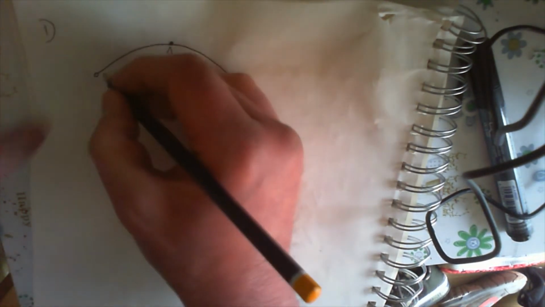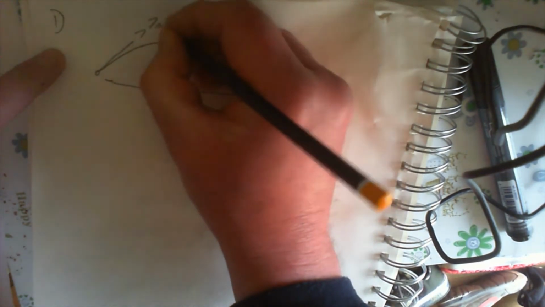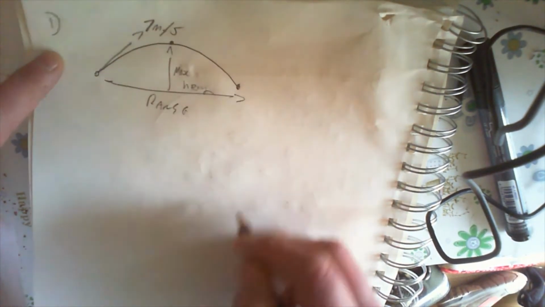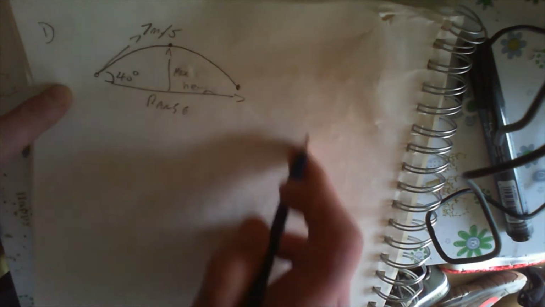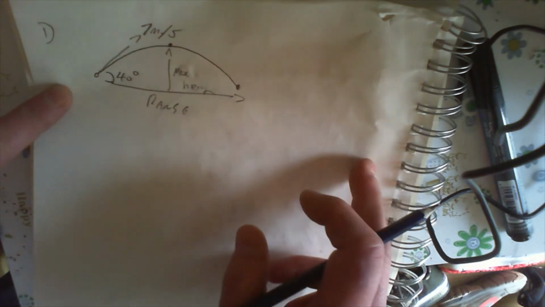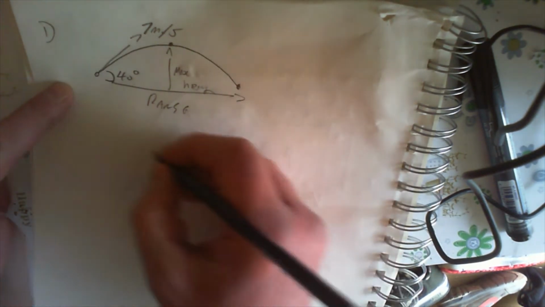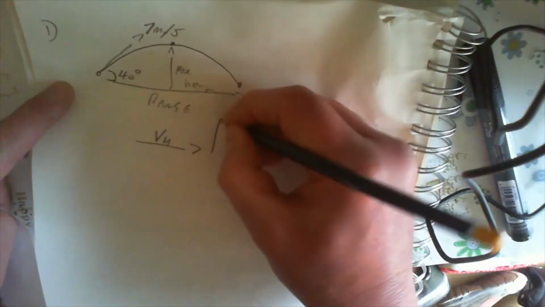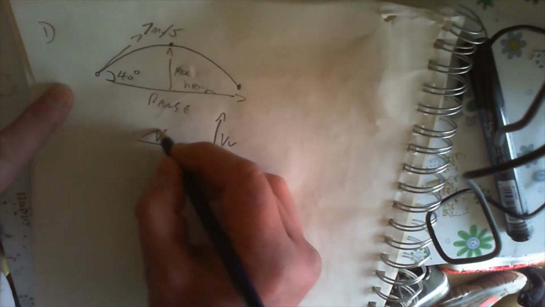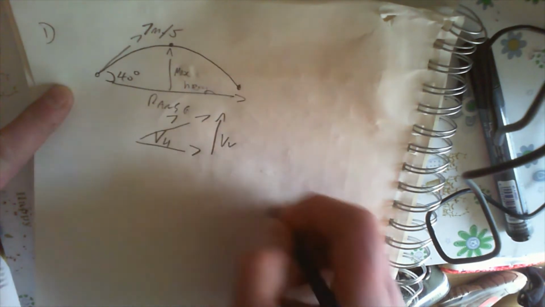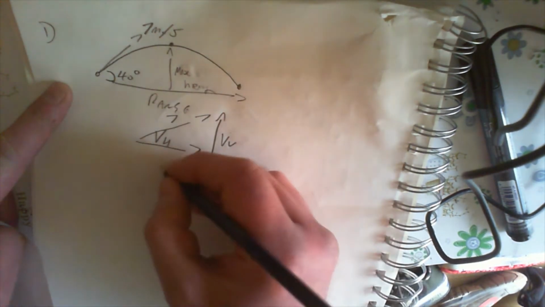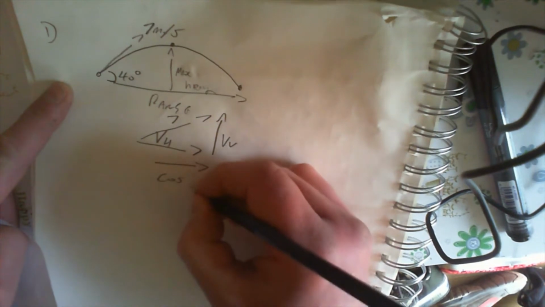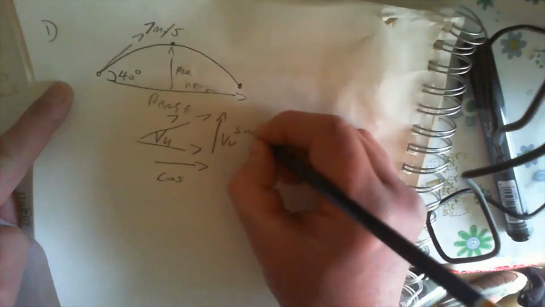It's getting shot out at 7 meters per second at an angle of 40 degrees. The velocity of the ball in flight is made up of two components: the horizontal velocity component and the vertical velocity component. This is us back to our old friend Pythagoras, where this will be the cos part and this will be the sine part.